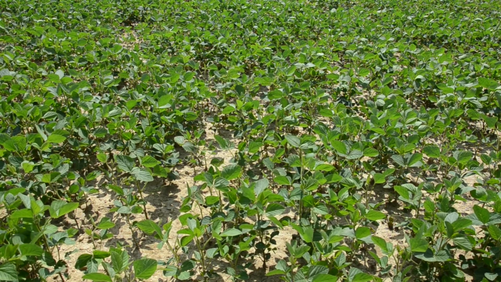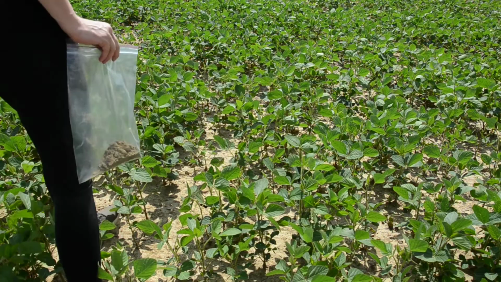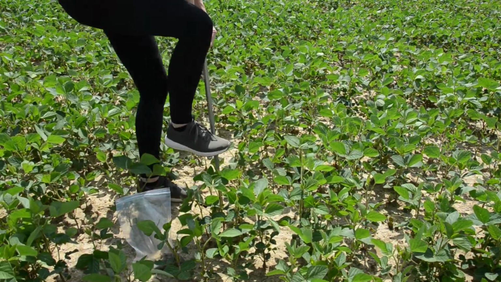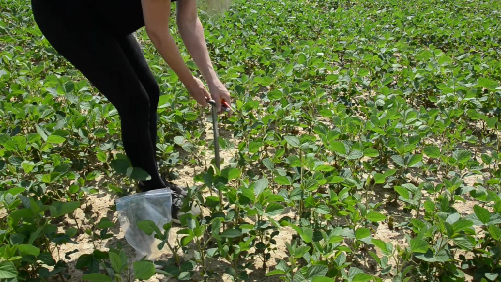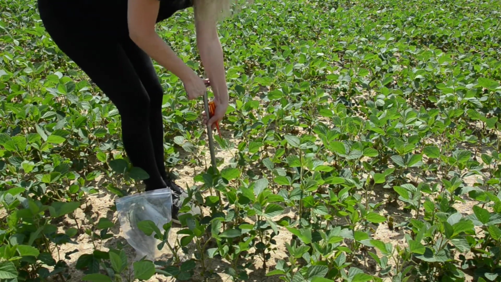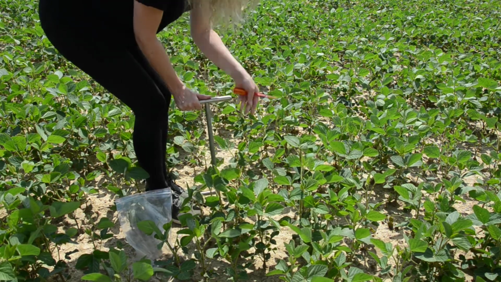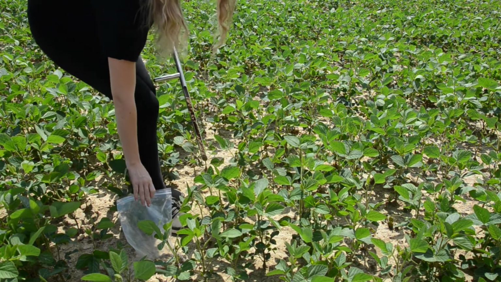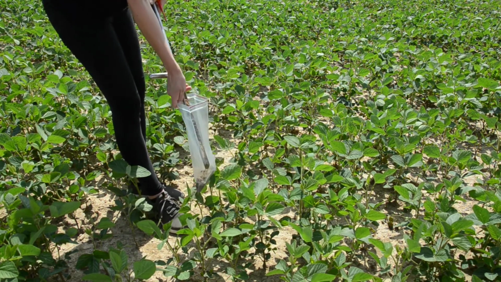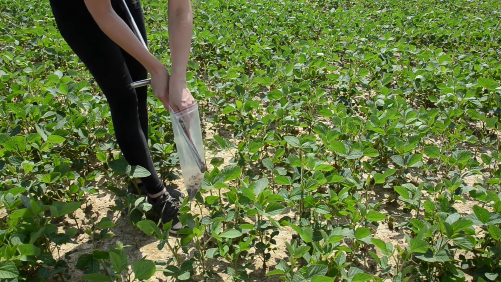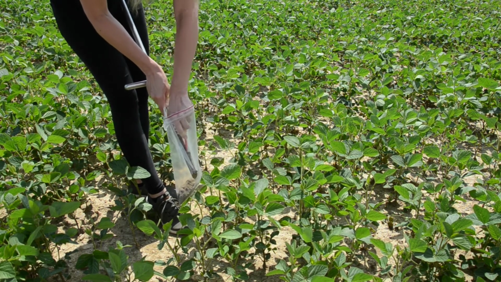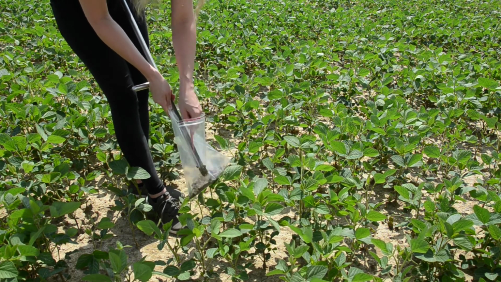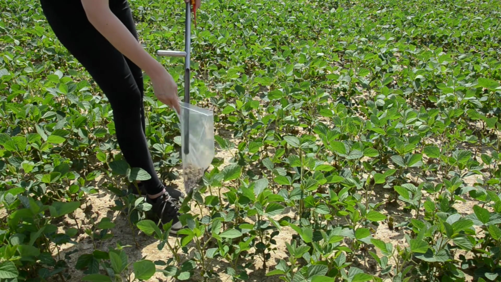You'll need for sampling an earth auger, a plastic bag, a pen and a cool bag. I, for example, do a mix sample over the whole field. For this, I mix the soil of all sample spots together. Do not take samples shortly after the fertilization or rain.